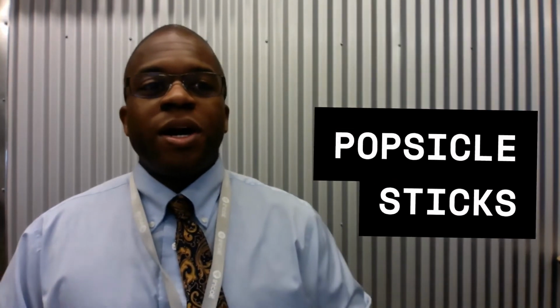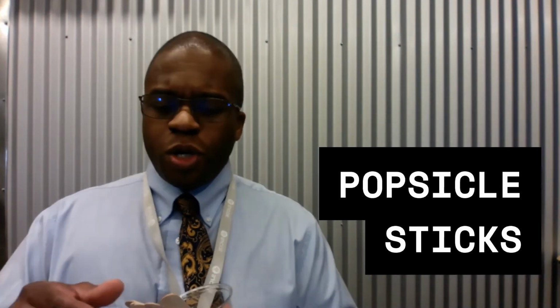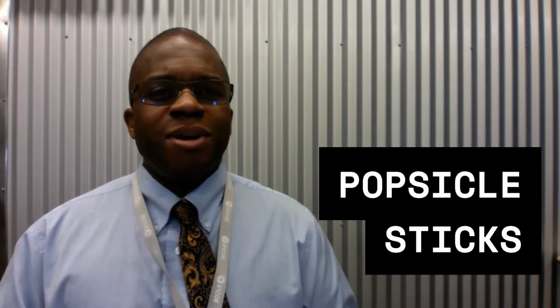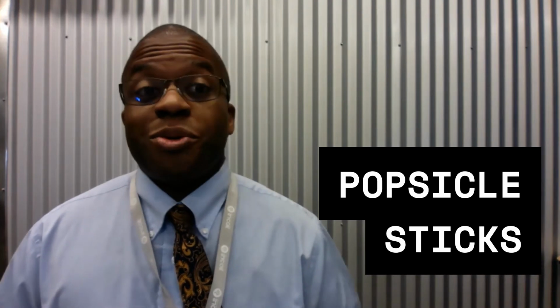Now the tool we're working on is Popsicle sticks. You've probably used Popsicle sticks before, call on a student randomly. Well, random is a mathematical concept, and that is perfect for computers because they're great at math.